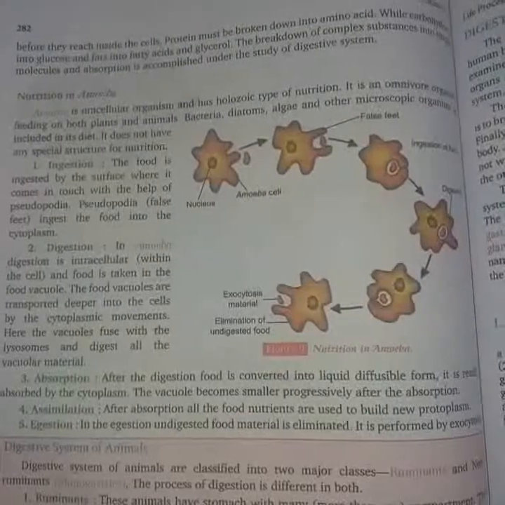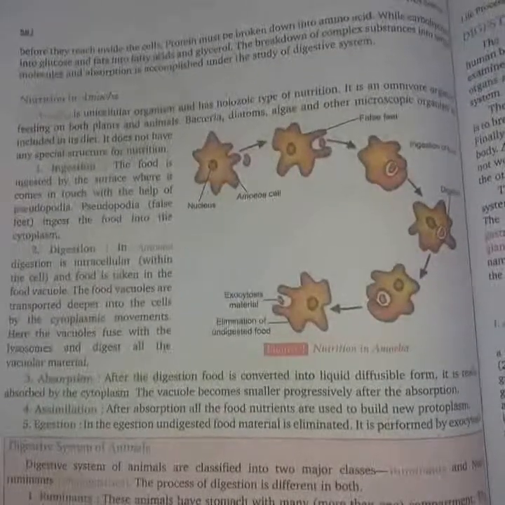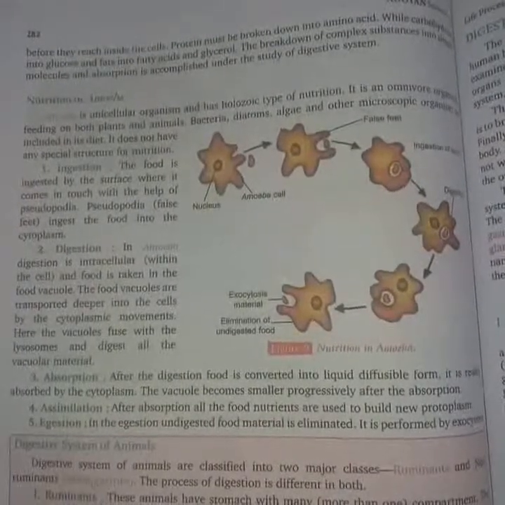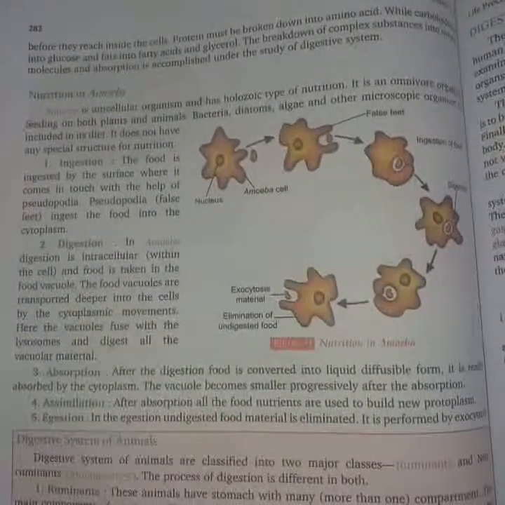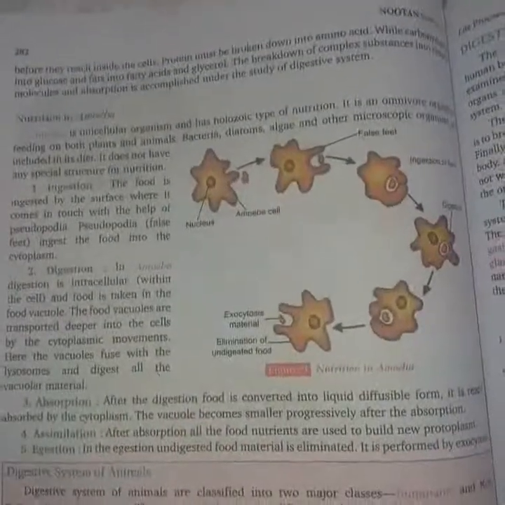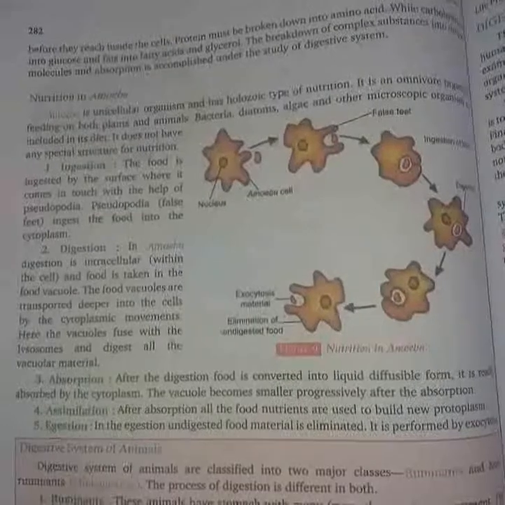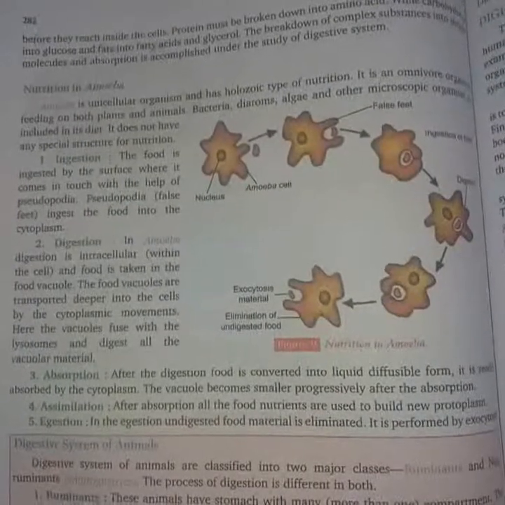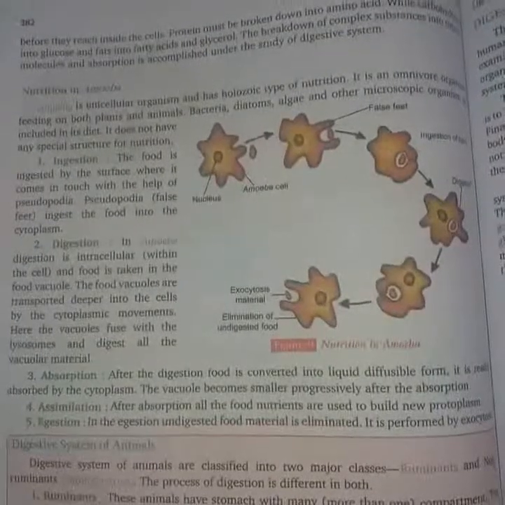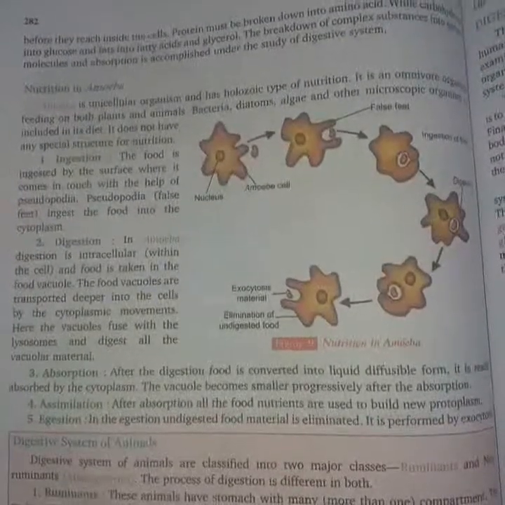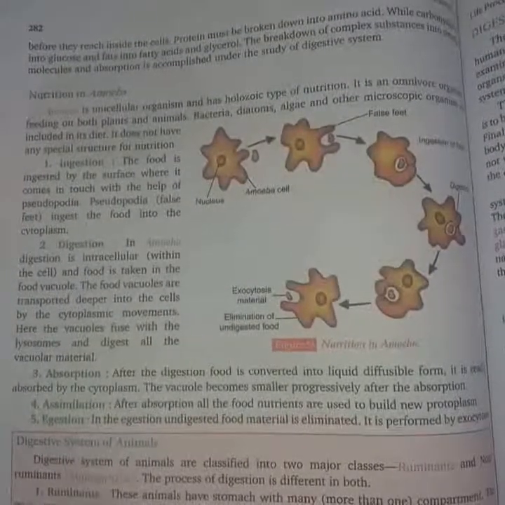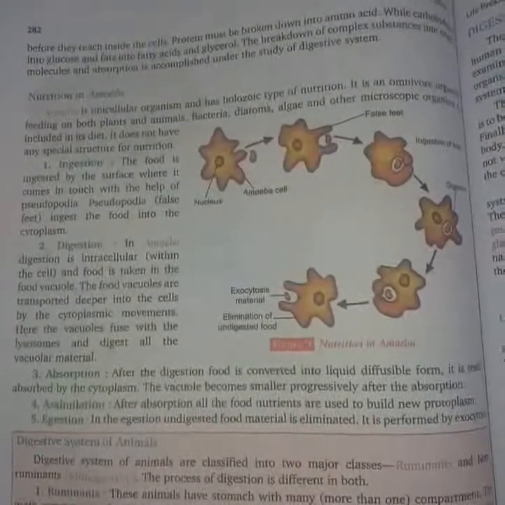In the next video, I will explain the digestive system in higher animals, or the digestive system of human beings. Which type of digestive system is present in human beings, and what is the difference between digestion in human beings or higher animals and lower animals like bacteria, diatoms, algae and amoebas?